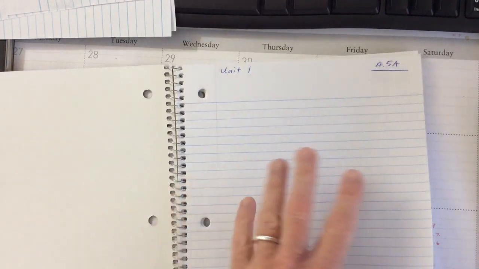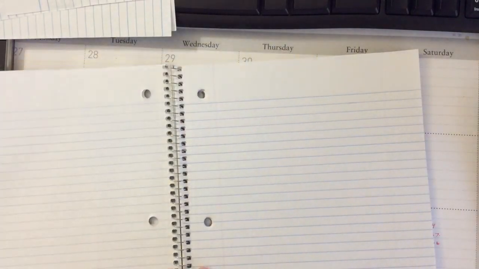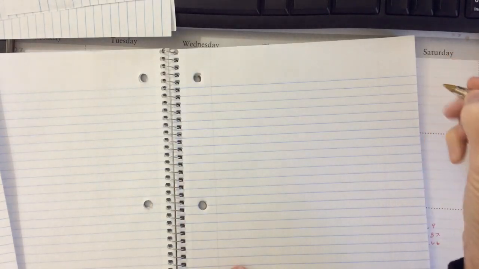So I'm going to go back and put the page that I already copied for A.5A, 8.12E, and now we are going to do A.5B. This way you can have all your notes in one place, or if you are using notebook paper, just put them in a binder and keep them in order. Here we go.